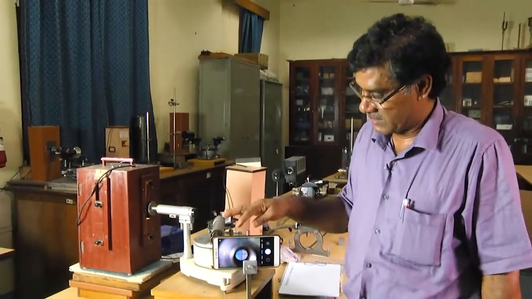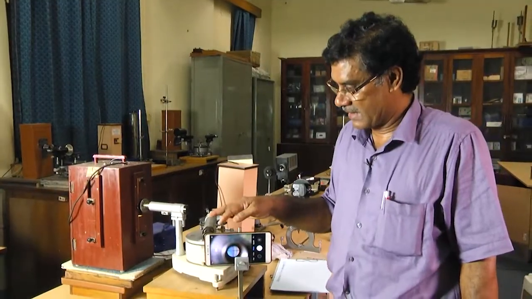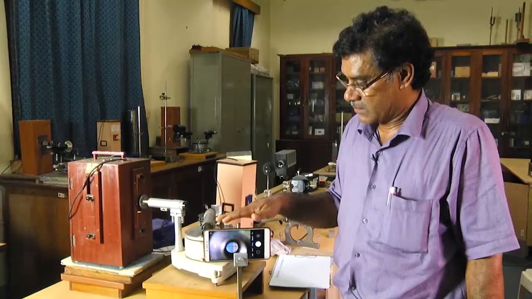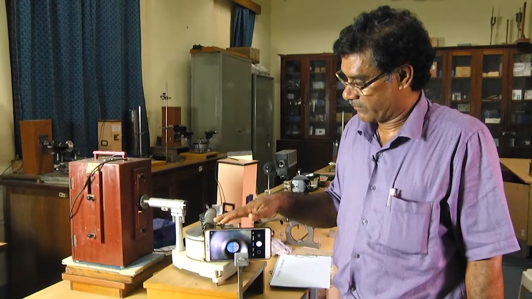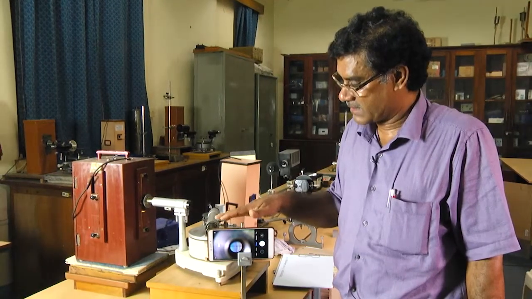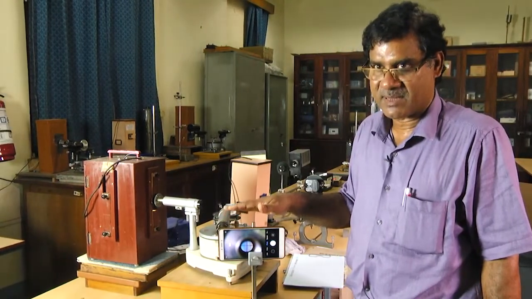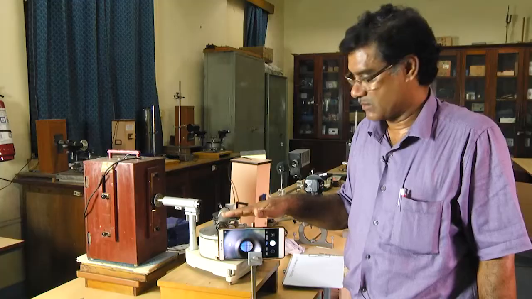So, we have used another camera to magnify it. At the moment you are seeing the crosshair as well as the image of the source.